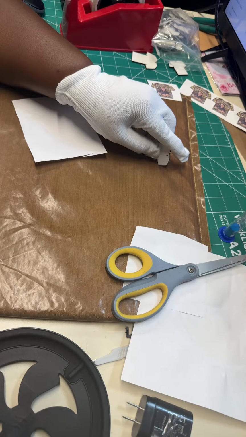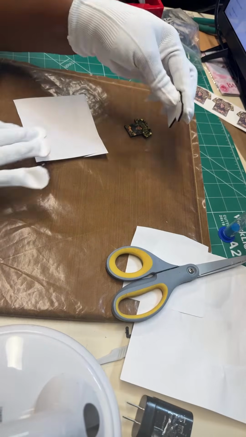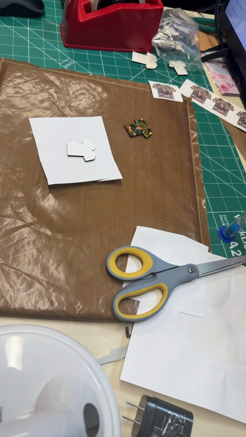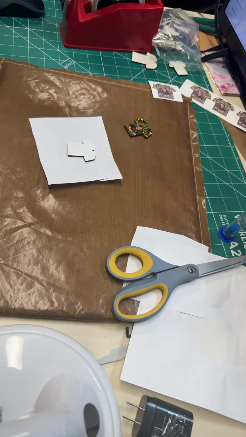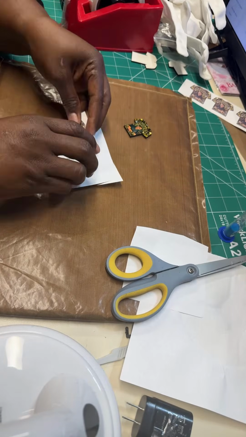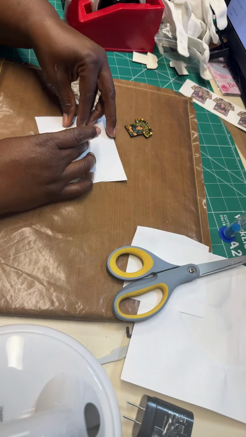Where we at with it? You might want to see what works best for you. So now I'm going to do the last and final side. We don't even have to wait that long on this one.